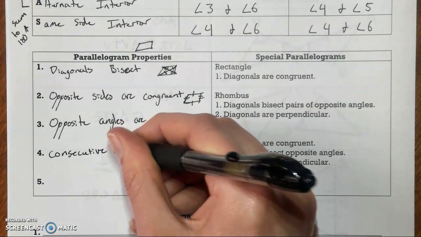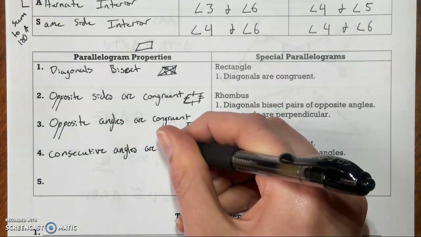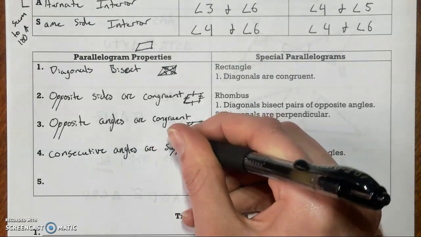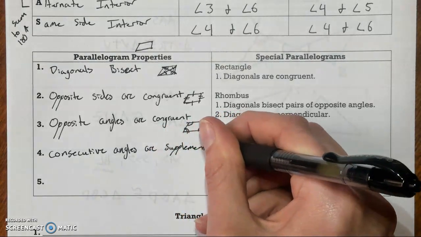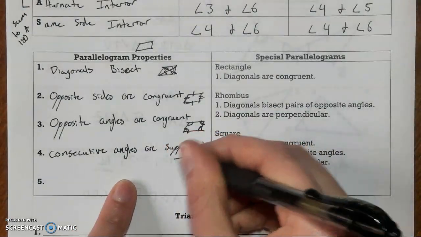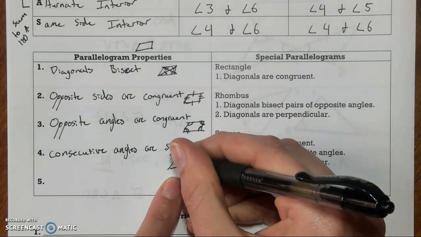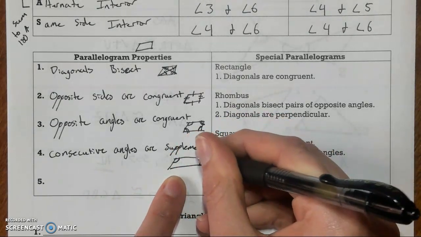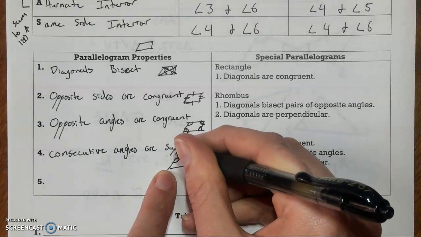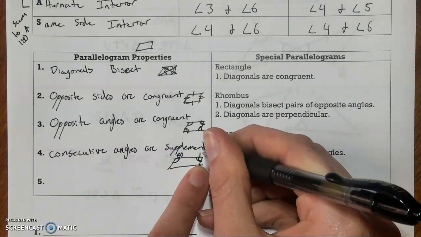Consecutive angles are supplementary. And that means that the angles that are right beside each other, they sum to 180. So like if this angle was 80, then that would mean that this angle over here is 100.